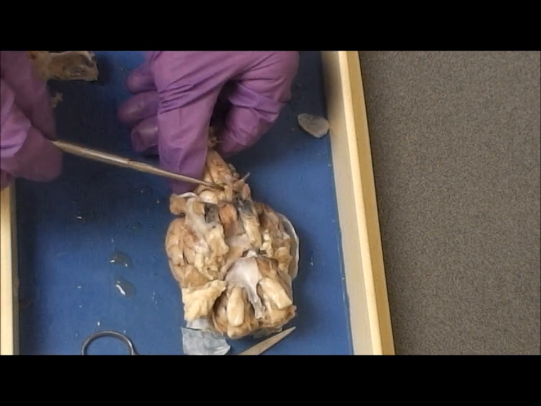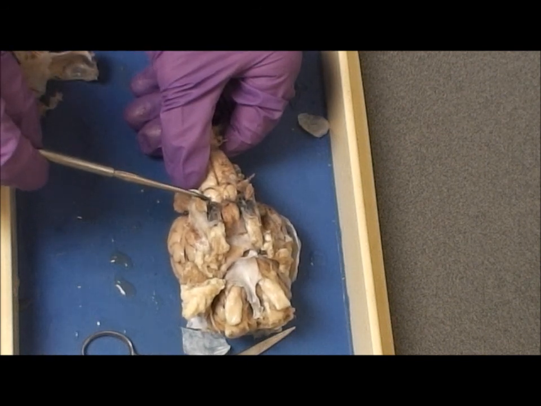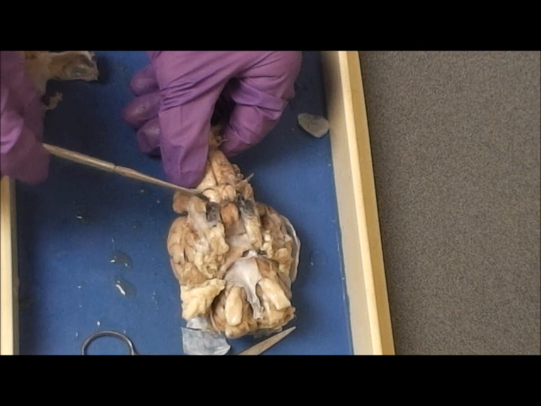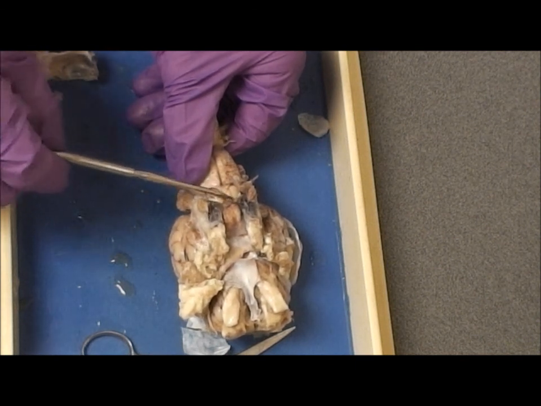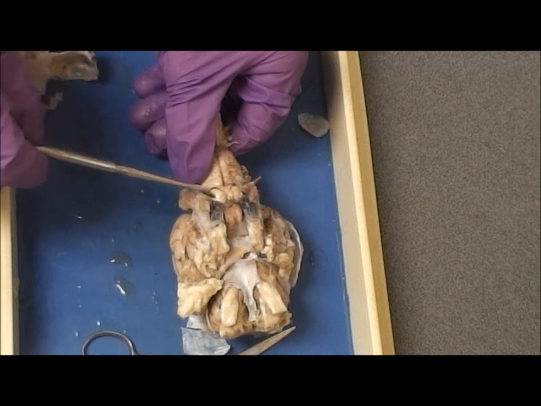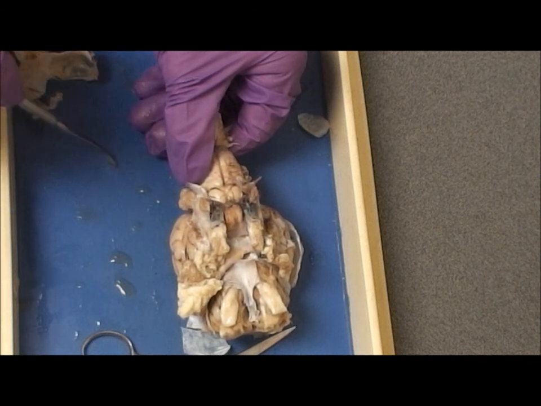Part of the brainstem rostral to the pons consists primarily of these two bumps, the cerebral peduncles. This part of the brain stem is called the midbrain.